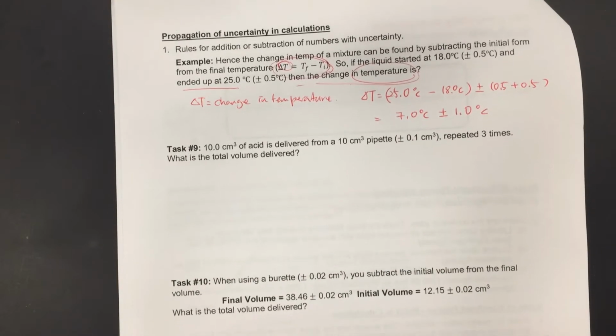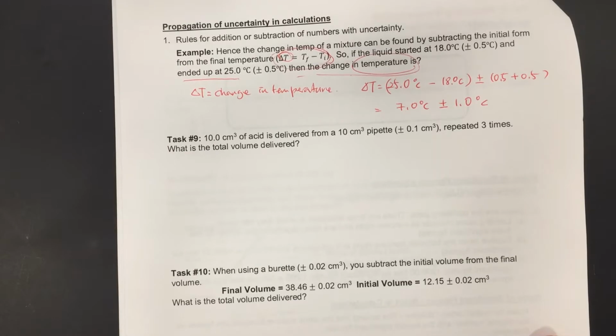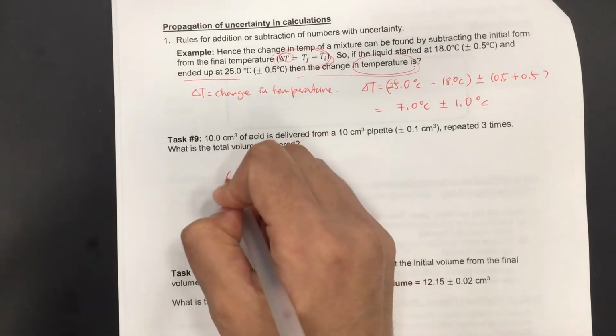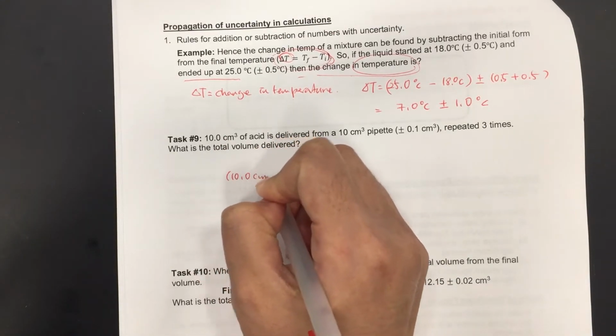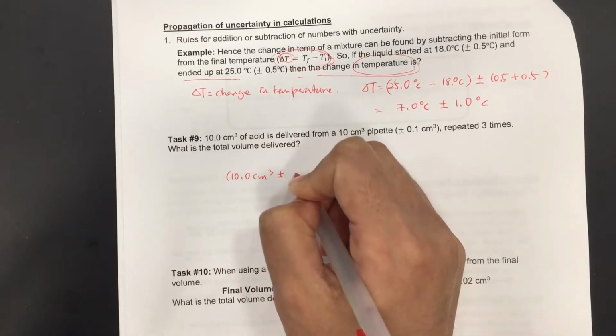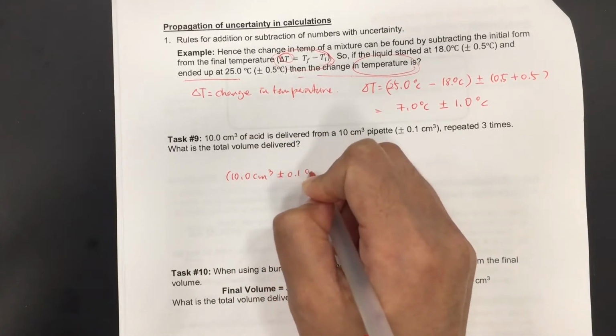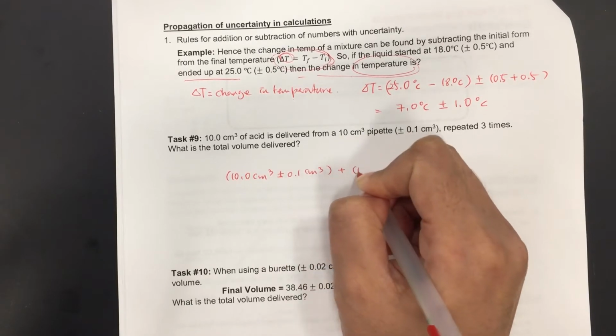Test number 9. So 10.0 centimeter cube of acid is delivered from a 10 centimeter cube pipette, repeated 3 times. What is the total volume delivered? So we added 10.0 centimeter cube plus minus 0.1 centimeter cube 3 times, right?